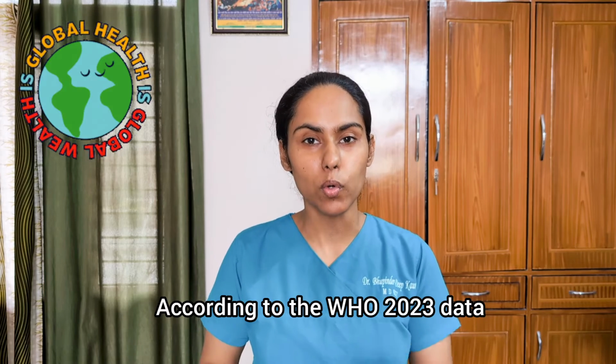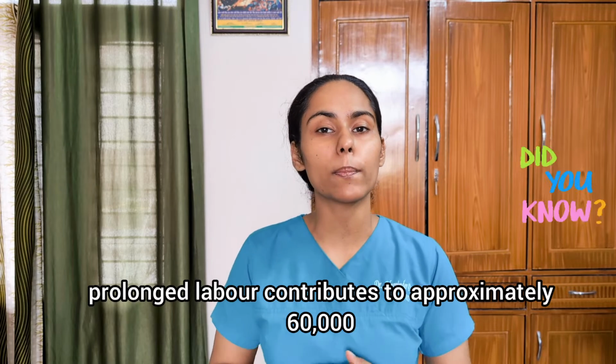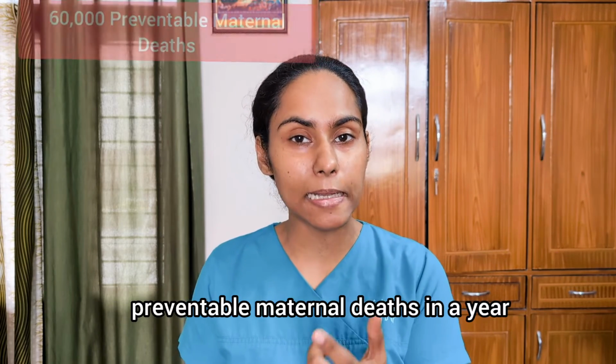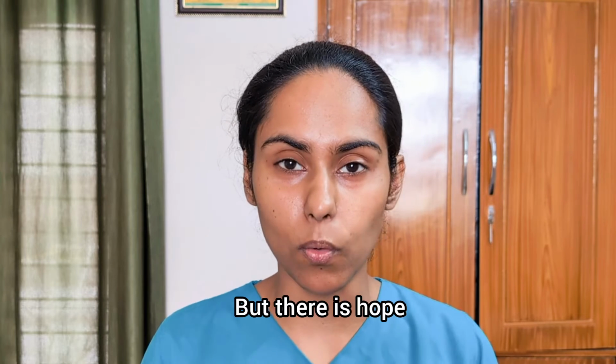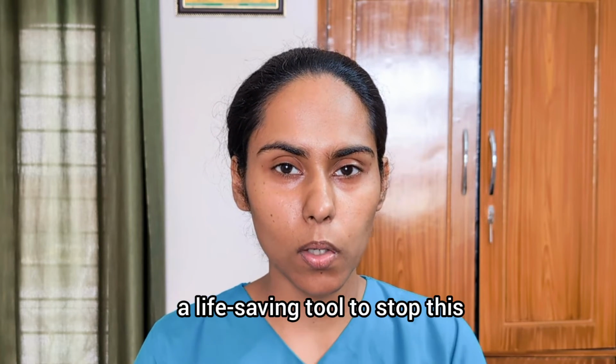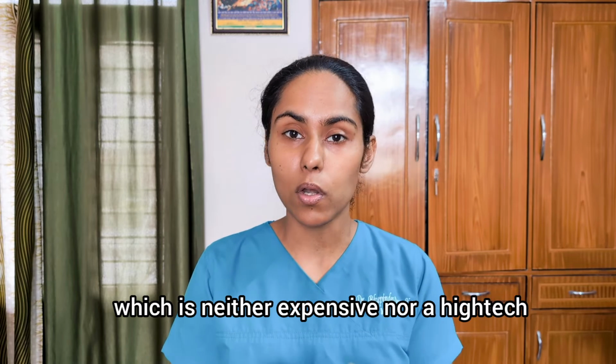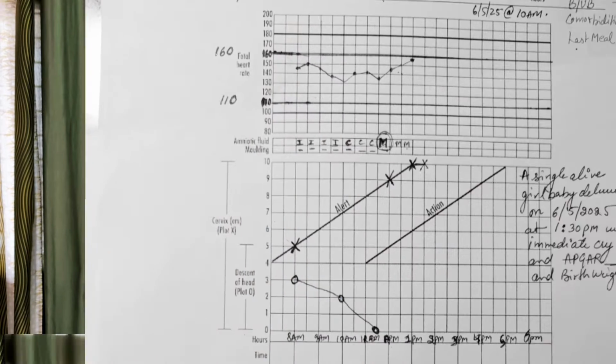According to the WHO 2023 data, prolonged labor contributes to approximately 60,000 preventable maternal deaths in a year. But there is hope, a life-saving tool to stop this, which is neither expensive nor high-tech. It is the humble Partograph.